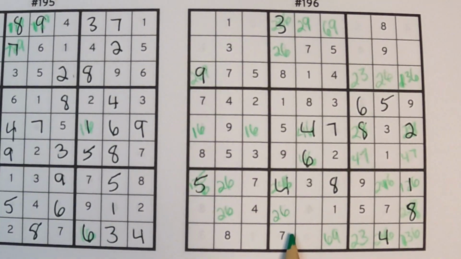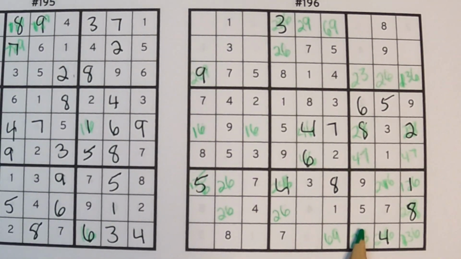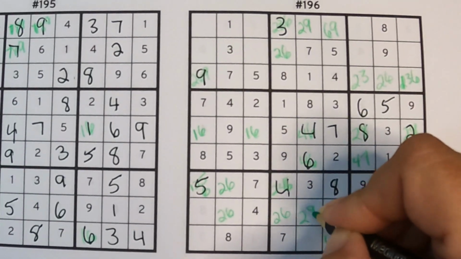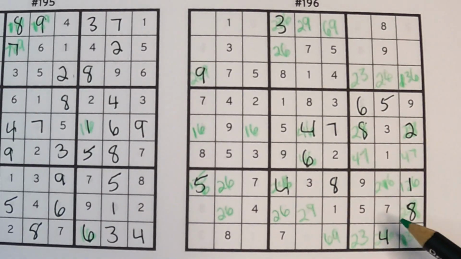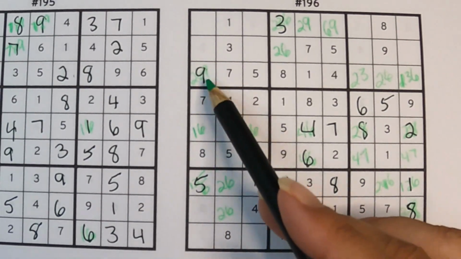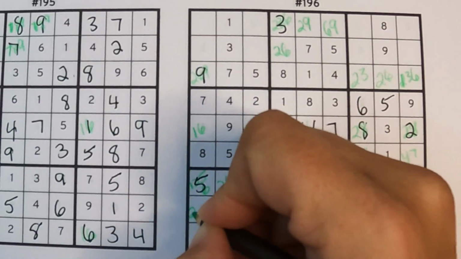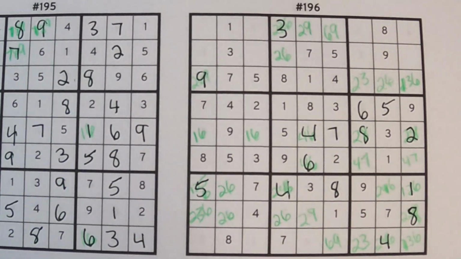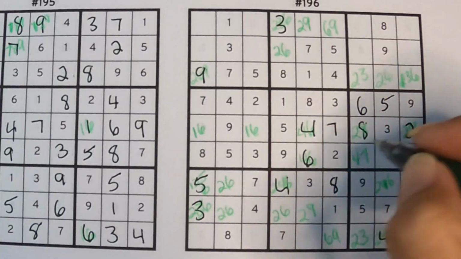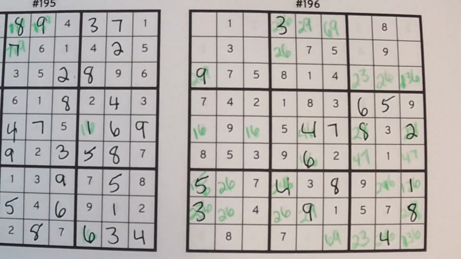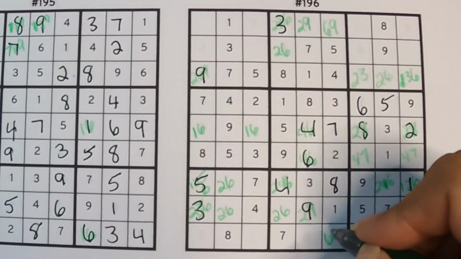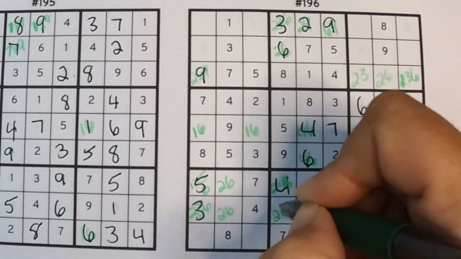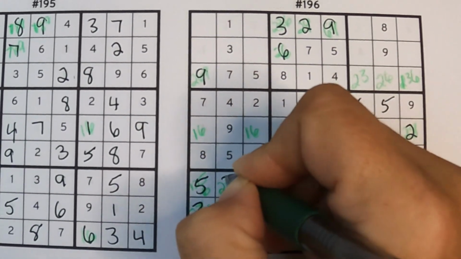For this row now, we're missing 2, 3, 6, and 9. We've got 3 and 6 here, so 2, 9. 9 here, so 2, 3, 6. So now the only place the 3 can be in that row is here, and the only place the 9 can be is here. That 9 makes this our 6, 9, 2, 6, 2, 6, 2.